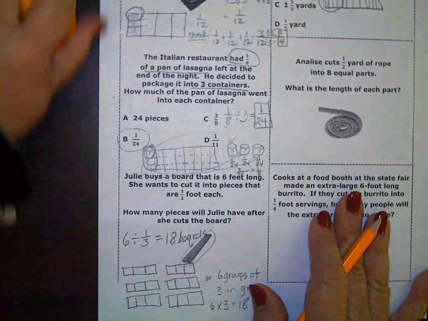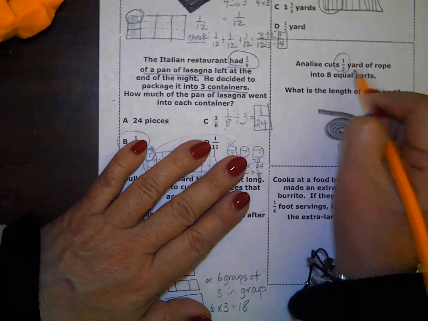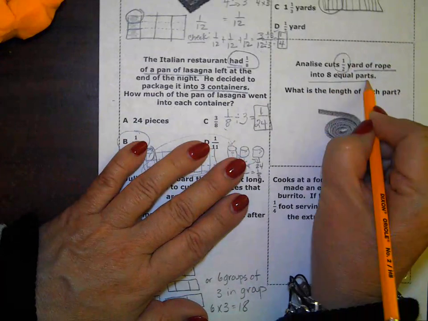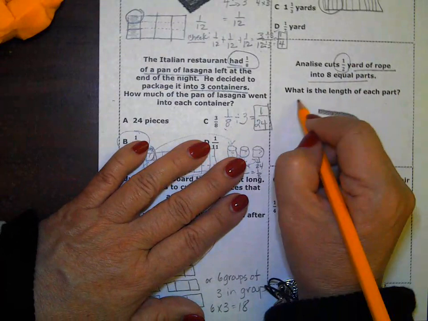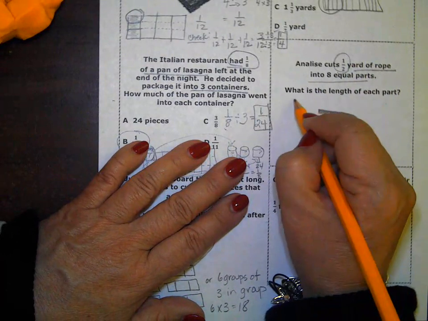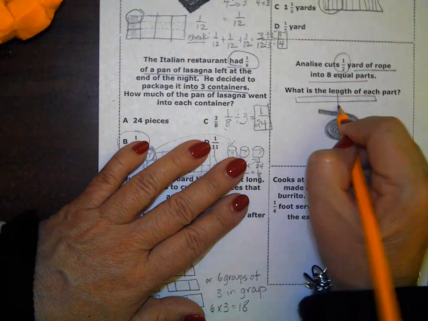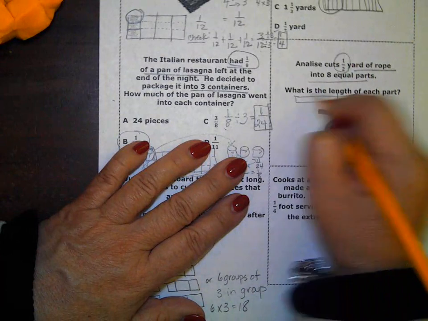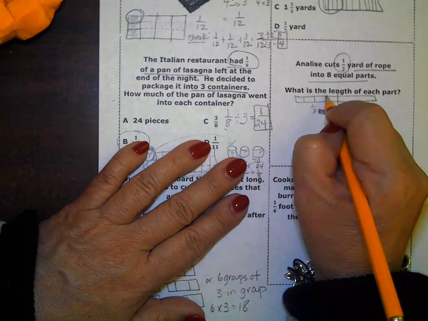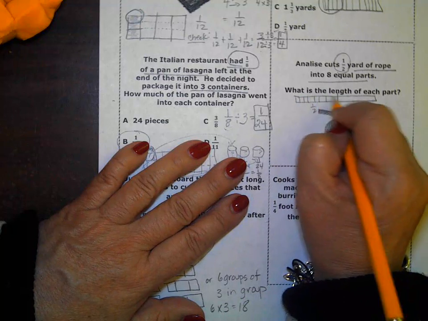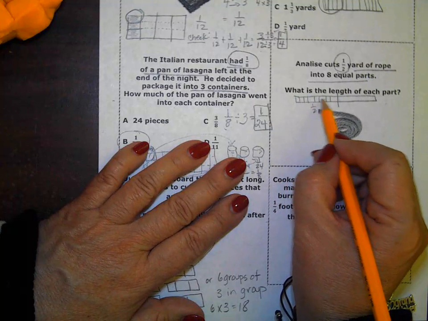Let's look at Annalise. Cuts 1/2 yard of rope into 8 equal parts. What's the length of each part? Wow, so she's got this yard of rope, and she's going to cut that in half, and she's going to cut one side, that 1/2, into 8 parts. Okay, so now she has 1, 2, 3, 4, 5, 6, 7, 8.